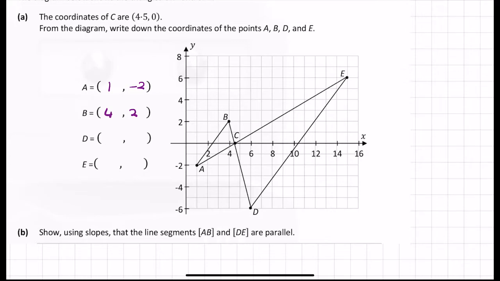So D is 6 on my x-axis, look at that, down to -6. So 6, -6. And then E, where's that? That's 15, 6. So 15, 6 is E.